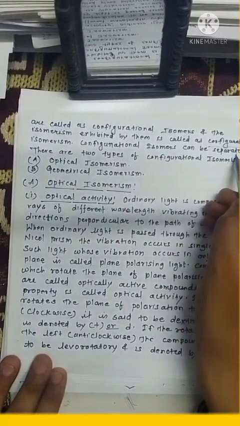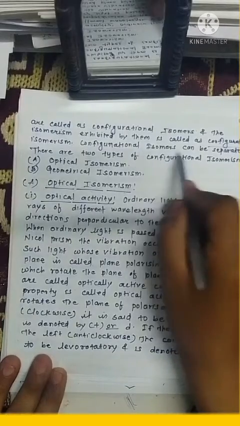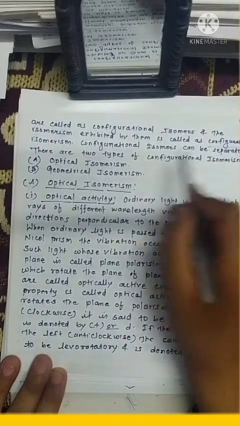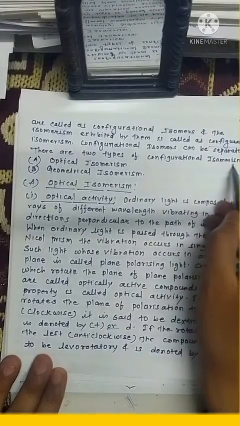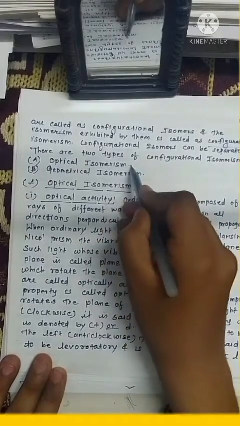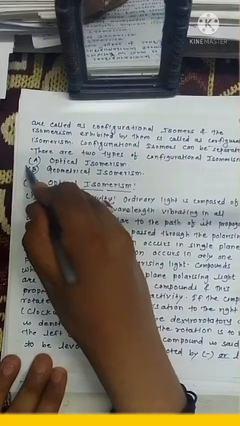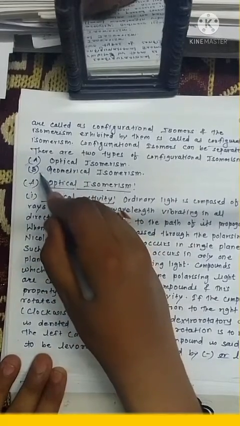Configurational isomers can be separated. There are two types of configurational isomerism. First is optical isomerism, second is geometrical isomerism.